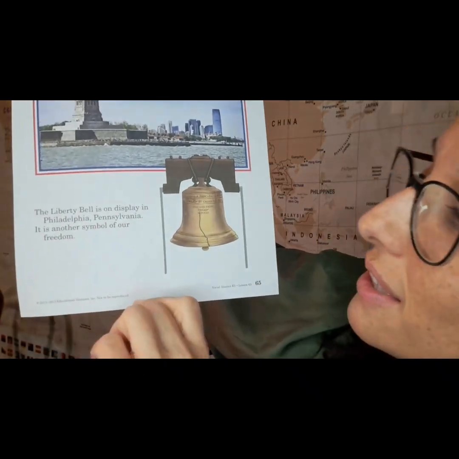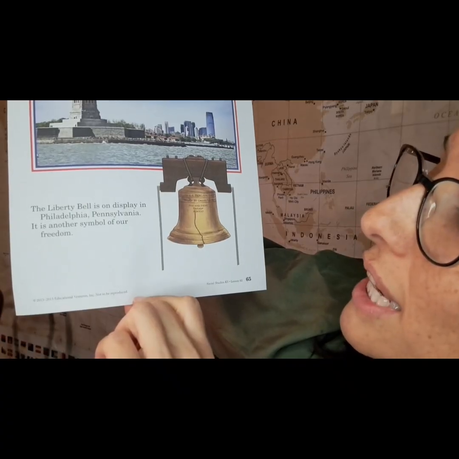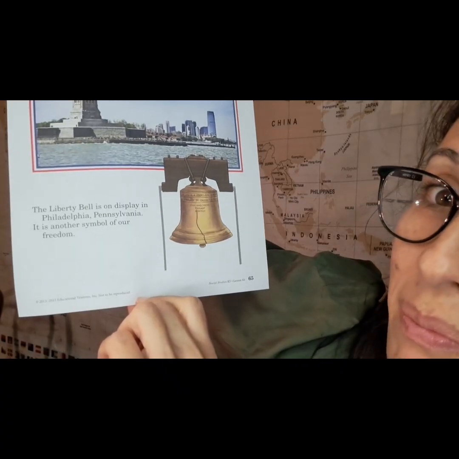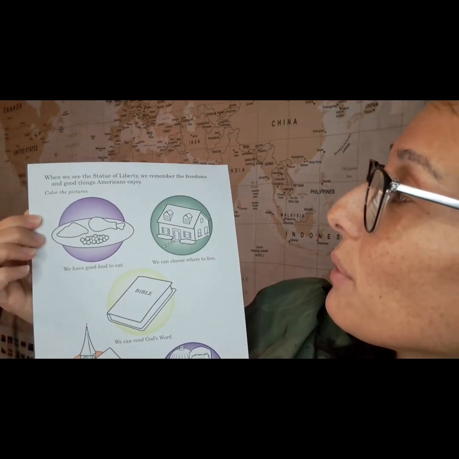And what country gave us the Liberty Bell? Do you remember? It is another symbol of our freedom. What country gave it to us? France gave it to us. And how tall is the Liberty Bell? Do you remember? It's something you can do. On the back, it says it's 3 feet tall. And where is the Liberty Bell displayed today? It was made in London, England.